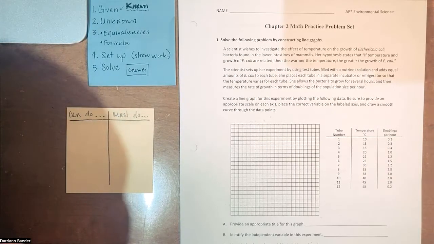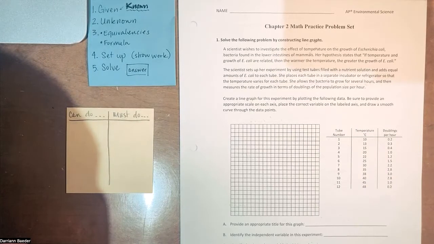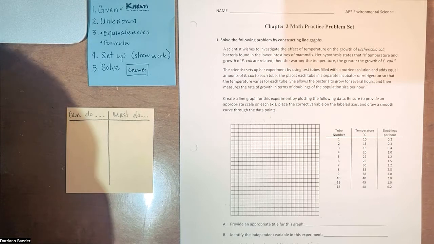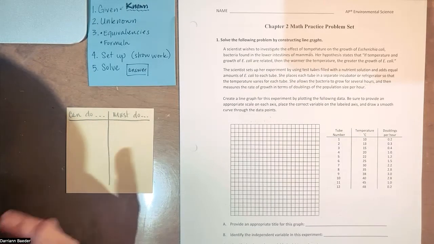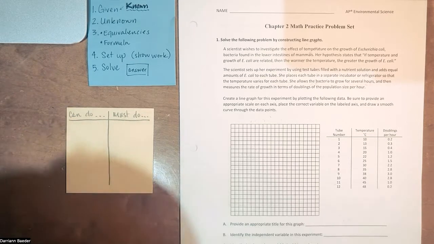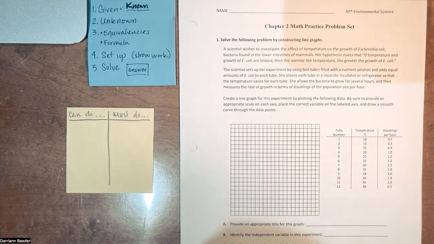Her hypothesis states that if temperature and growth of E. coli are related, then the warmer the temperature, the greater the growth of the E. coli. The scientist sets up her experiment by using test tubes filled with nutrient solution and adds equal amounts of E. coli to each tube. She places each tube in a separate incubator or refrigerator so that the temperature varies for each tube. She allows the bacteria to grow for several hours, then measures the rate of growth in terms of doublings of the population size per hour.